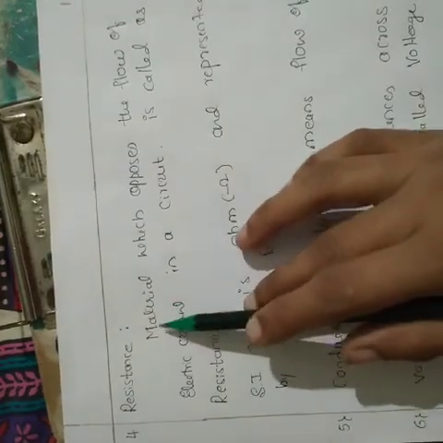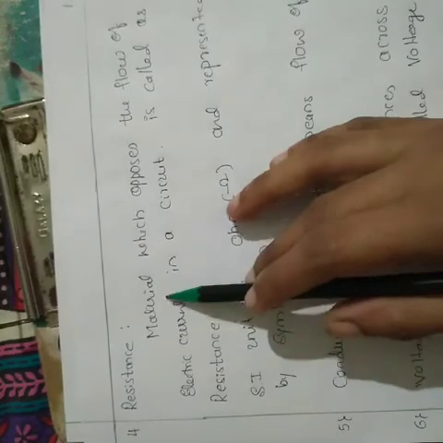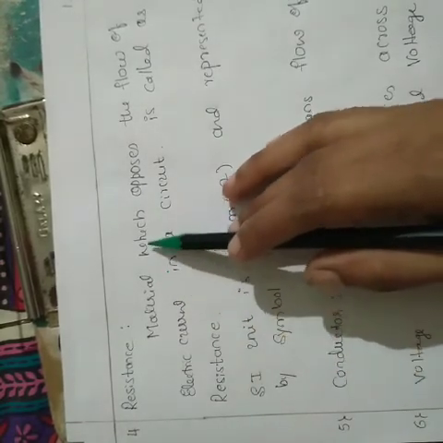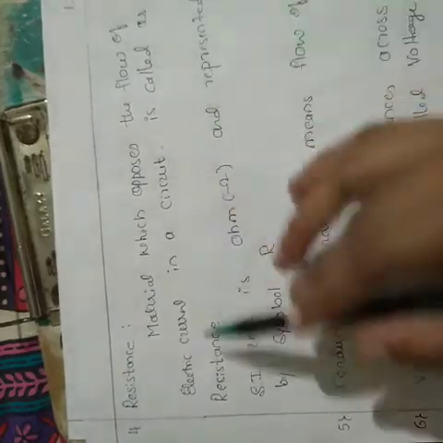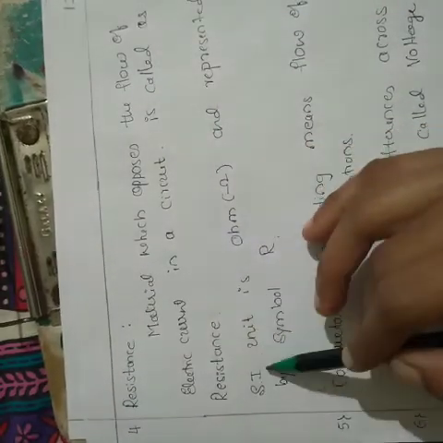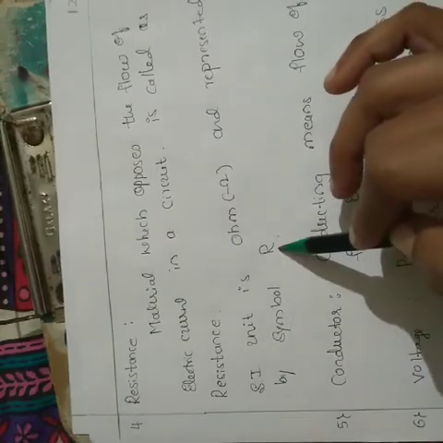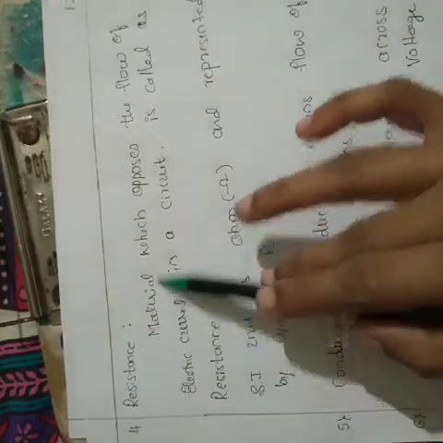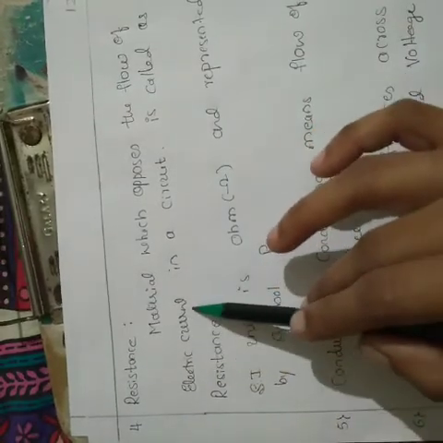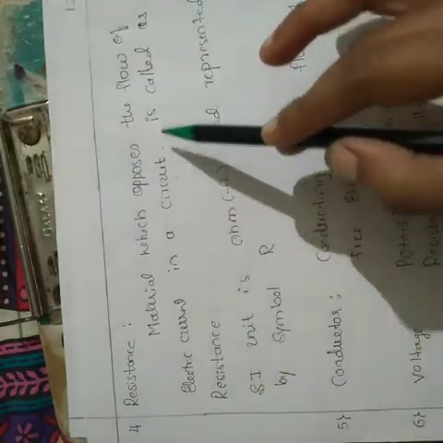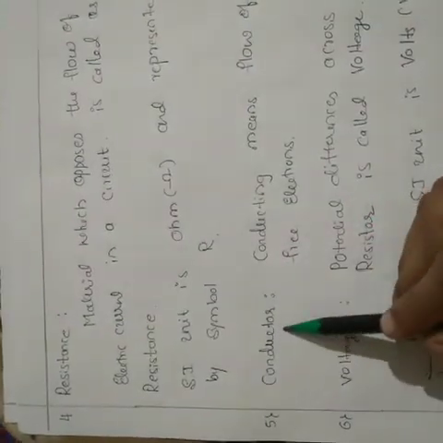Okay, then the fourth one, resistance. Any one material you can take. The material which opposes the flow of electric current in a circuit is called resistance. The SI unit is ohm and it is represented by the symbol R. Resistance means the material opposes the flow of free electrons, or the flow of electric current, in an electric circuit. Then the fifth one, conductor.